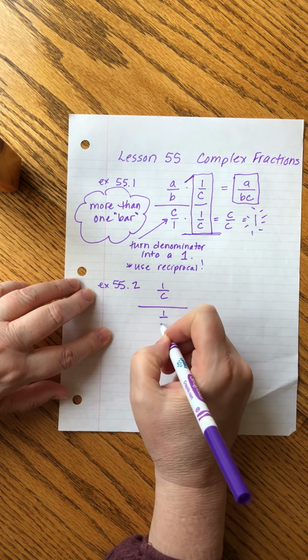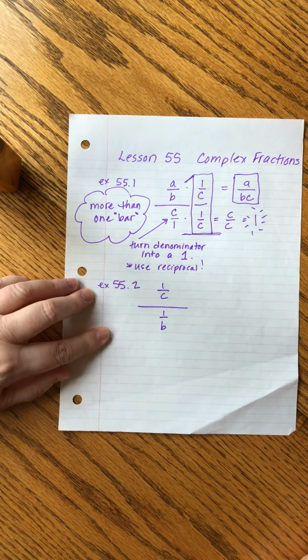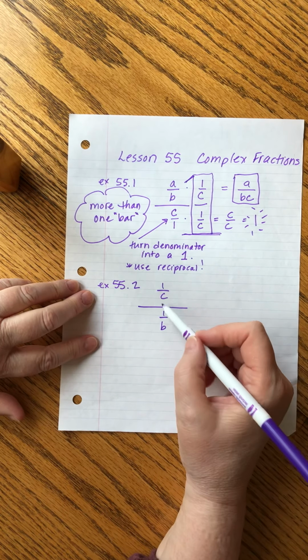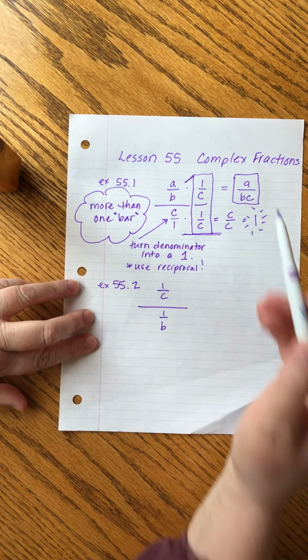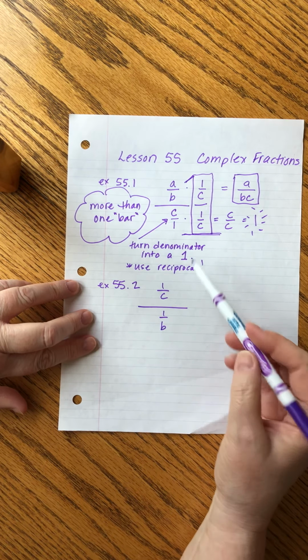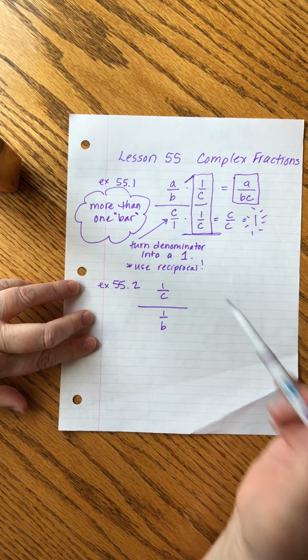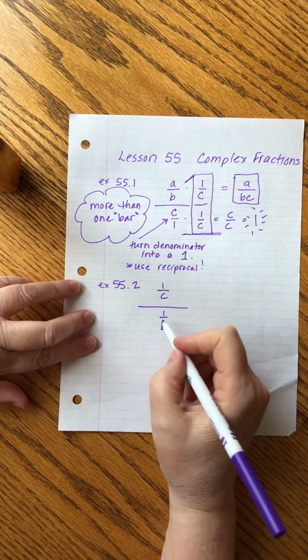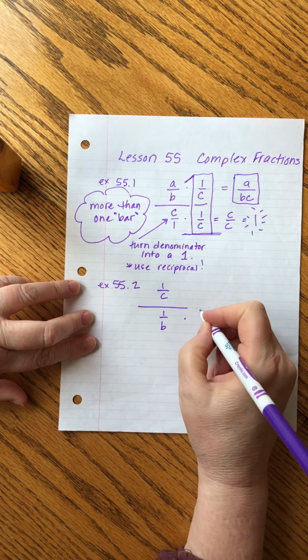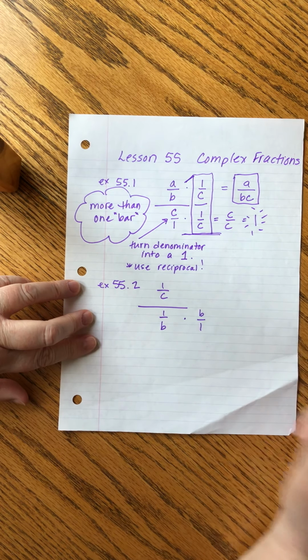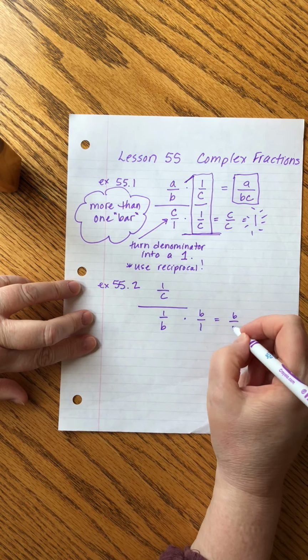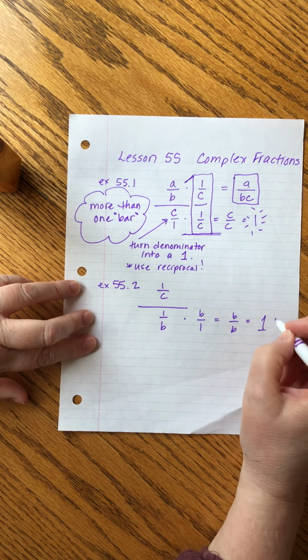Over 1 over b. Notice my exaggerated line. Multiple bars, we have to get it down to just 1. We start with our denominator, and we want to turn our denominator into a 1, and we're going to use a reciprocal to do that. So 1 over b, I want to multiply it by b over 1. That will turn into b over b, which turns into 1, which poofs.